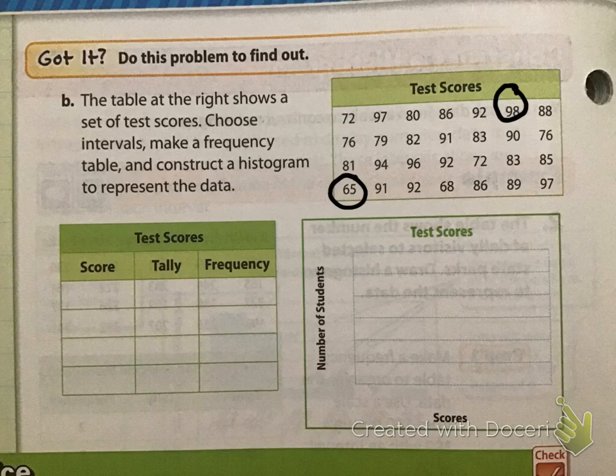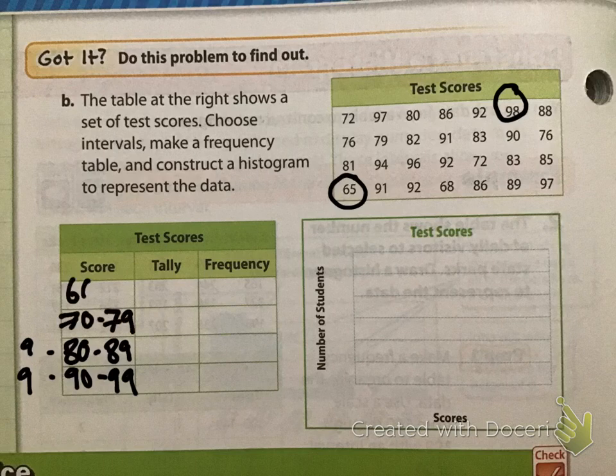Let's think about it. I'm going to say between 90 and 100, right? Actually, that's 10 numbers. So I'm going to do between 90 and 99, just because we don't have anything higher. Here, I'm going to do from 80 to 89. Do we see how they have the same distance between each number? The distance between is 9. So here I'm going to do from 70 to 79, and here I'm doing 60 to 69.